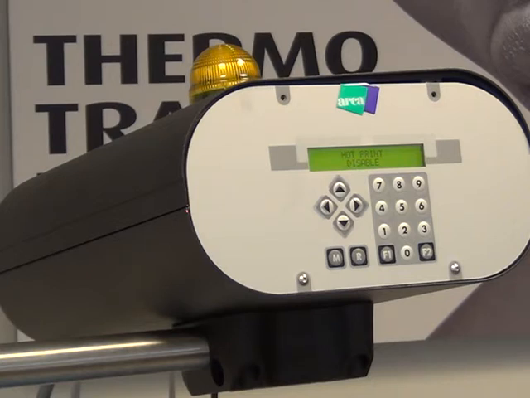Now Stefano will show you what this device is, and this menu voice is used to enable or disable the function of this device.